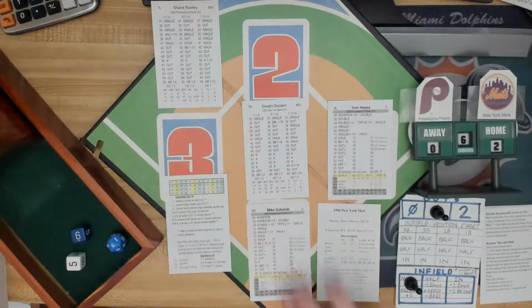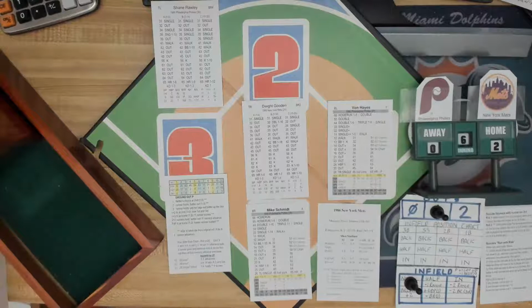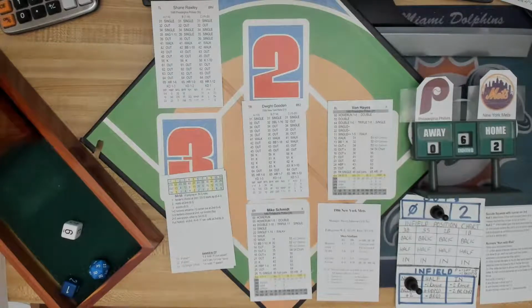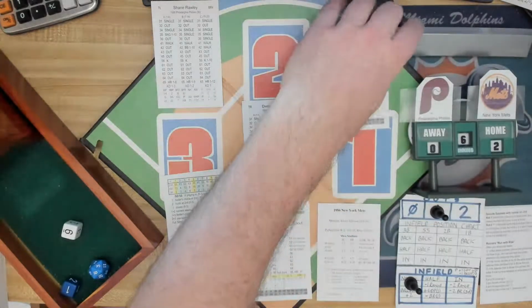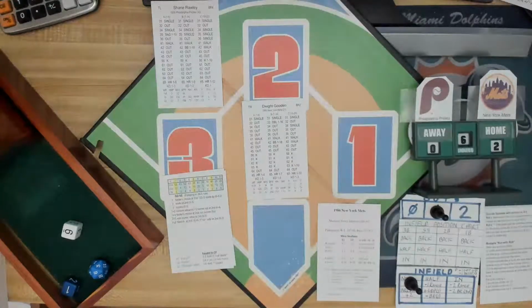Here is Mike Schmidt. Pitch from Gooden, 16. That's an out, and it's an out X. If it's a ground ball, it's a double play, and that is a ground out to the shortstop. That's exactly what it is. 6-4-3, inning over. Nothing across except a walk. Still 2-0 Mets. On an out X, it is an automatic double play if it's a ground out.